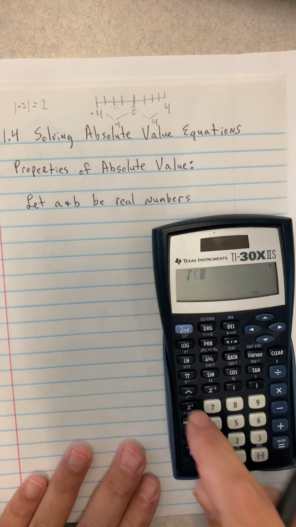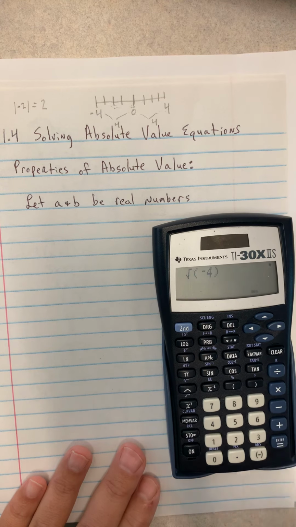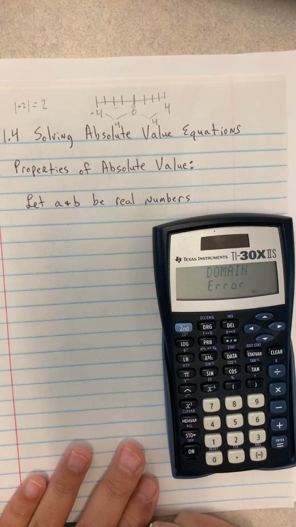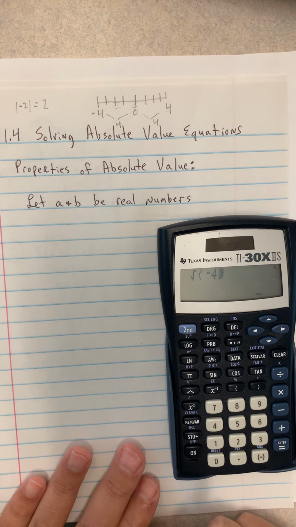What if I put in, though, the square root of a negative number? It tells me an error. Why would it tell me an error? Well, think about the definition of that square root, or any even root for that matter. I have to take the same number times itself to give me a -4. If I'm using the same number, those values would have to be 2 and 2.